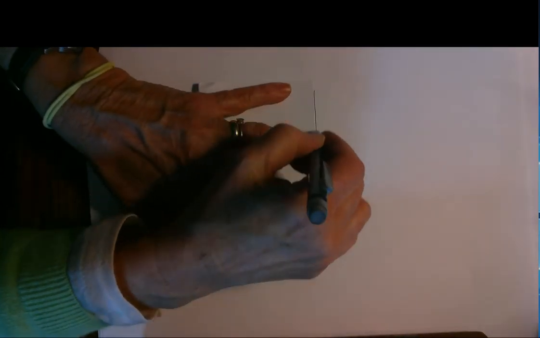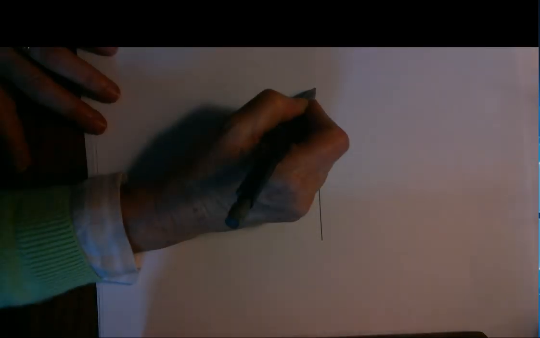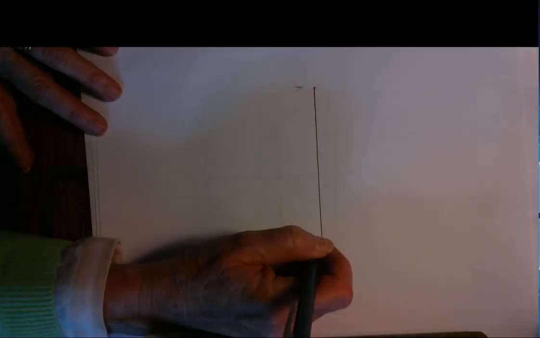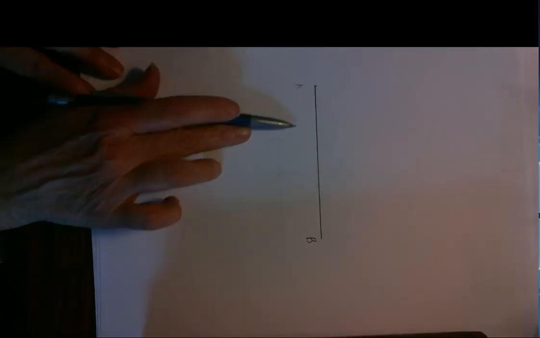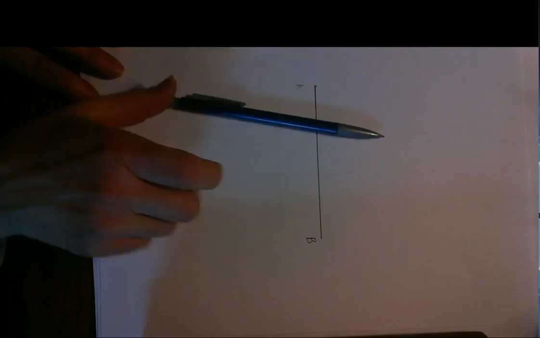Next construction is that of the perpendicular bisector of a segment. And so this construction is also used to give me the midpoint of a segment. I'm going to draw a segment. This will be A, this will be B, and I want to find the exact midpoint of the segment, and make a perpendicular line to go through it.